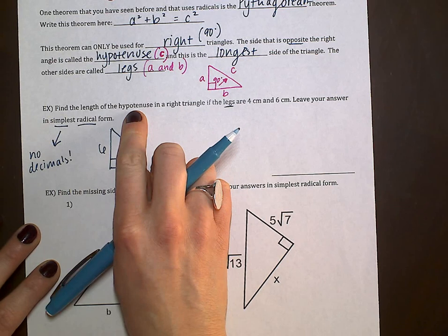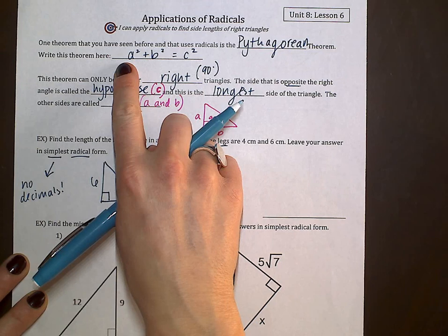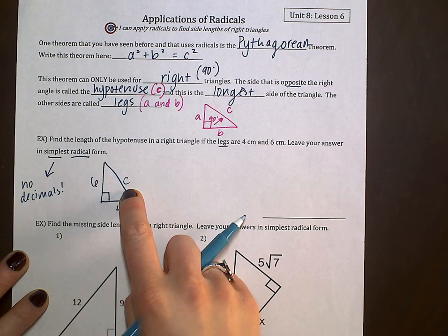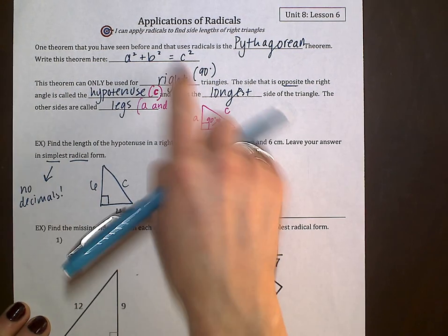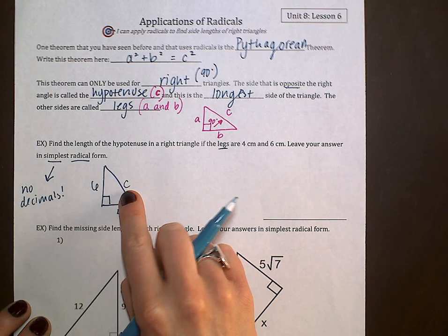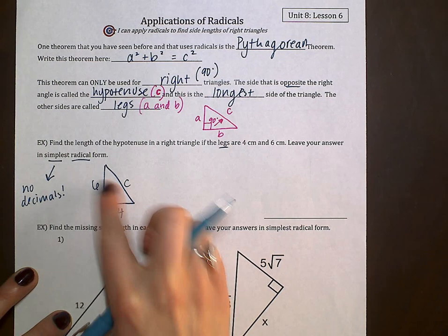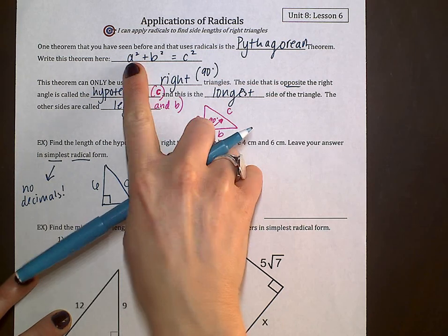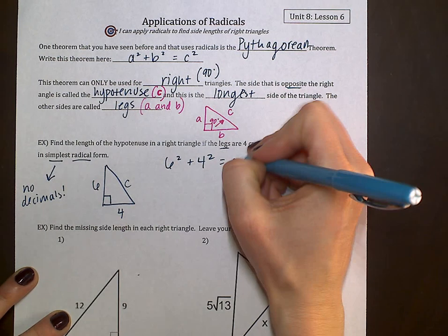Which is what I'm trying to find, the hypotenuse. So I'm just going to use a squared plus b squared equals c squared, my Pythagorean theorem, to figure out the C value. That's what this formula is used for. If you're given two sides of a right triangle, you can use this formula to find the third side every time. So A and B are 6 and 4. I'm going to plug those numbers in for A and B. That should equal C squared. I don't know C, so I'm going to keep that C squared.